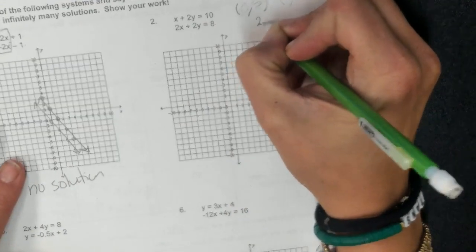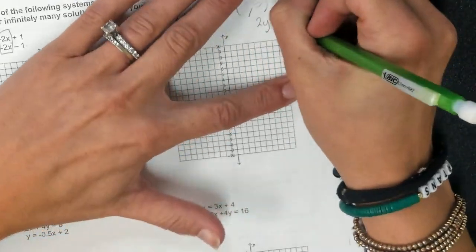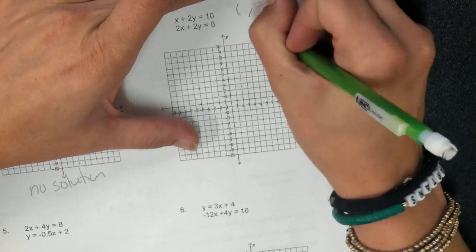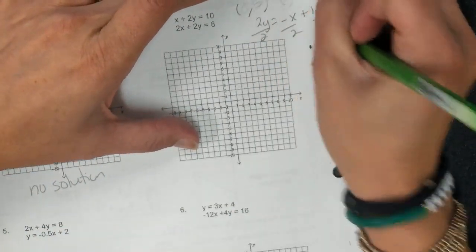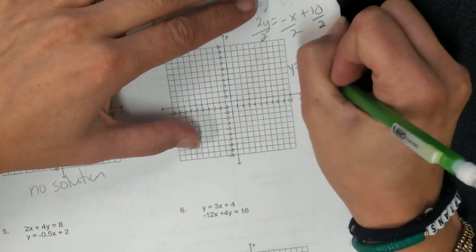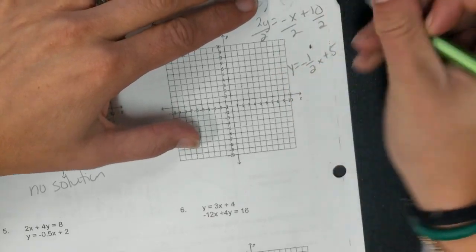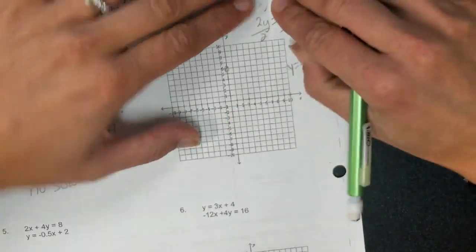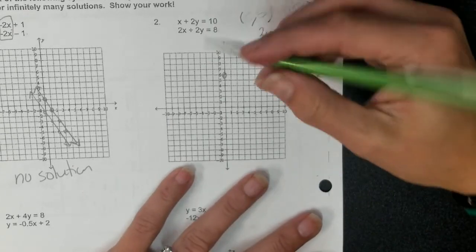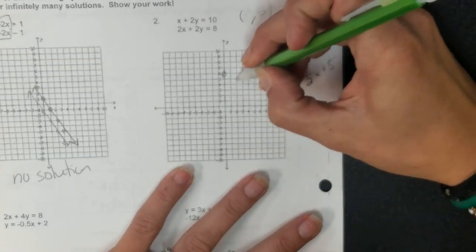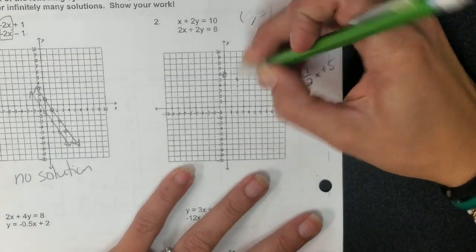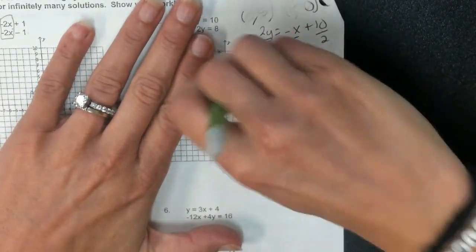So I'm going to subtract x. So I have 2y equals negative x plus 10, divide by 2. So y equals negative 1/2 x plus 5. So my y-intercept is 5, down 1, to the right 2, down 1. Oh, that says 6. Sorry, guys.